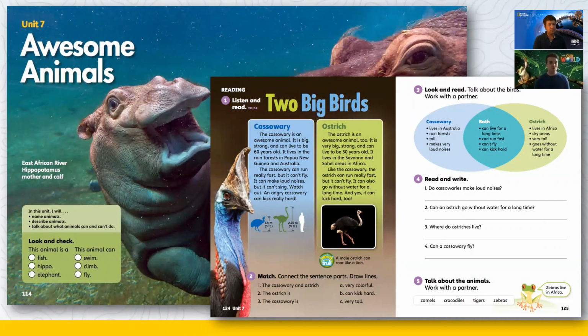Many students will be familiar with the ostrich, but are all of your elementary school students familiar with the cassowary? And can they tell you what the difference between those two big birds is, or are, I should say? This is academically meaningful content. It's interesting content for students because it touches on something that many elementary school students are already interested in. But ultimately, it is hitting all of those English language learning outcomes that we're looking for as well.